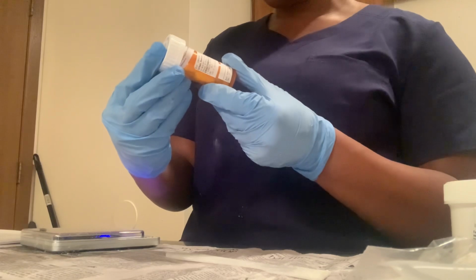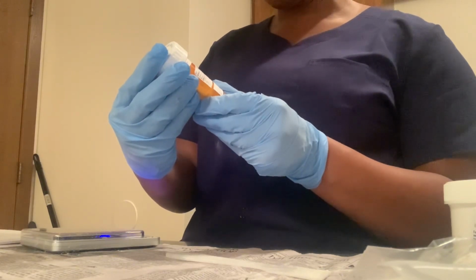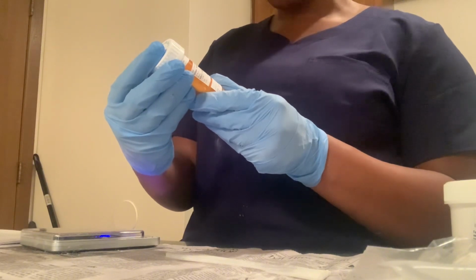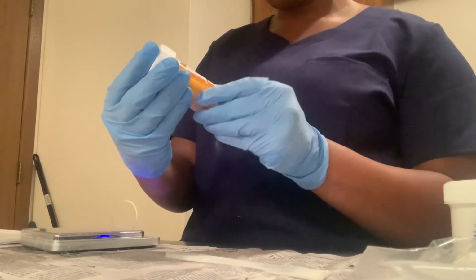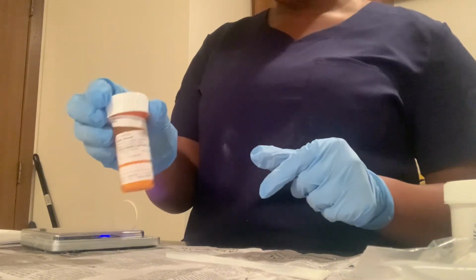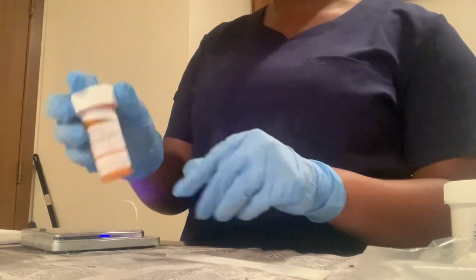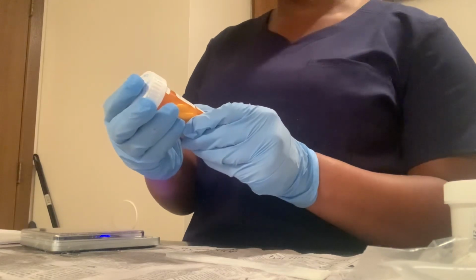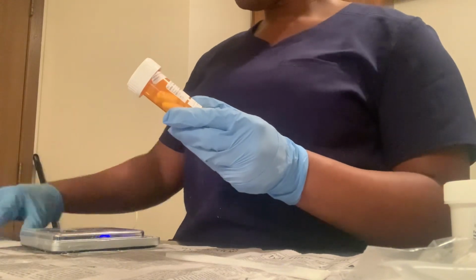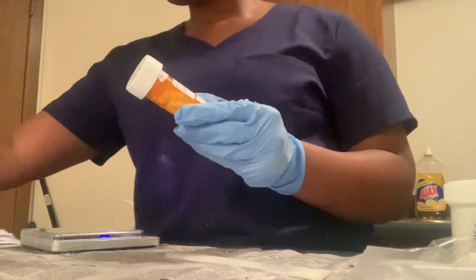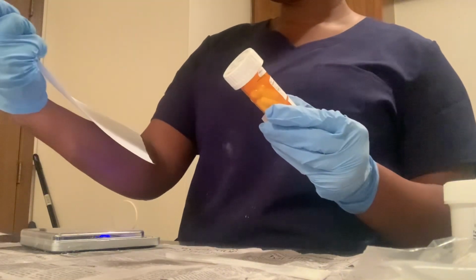So this is going to last until February 13th, 2020. So January 13th, 2020 is what we have here. So this is going to last 30 days. So that'll be February. That will be February 14th, 2020.